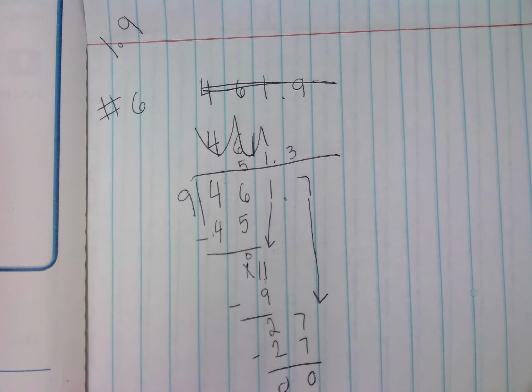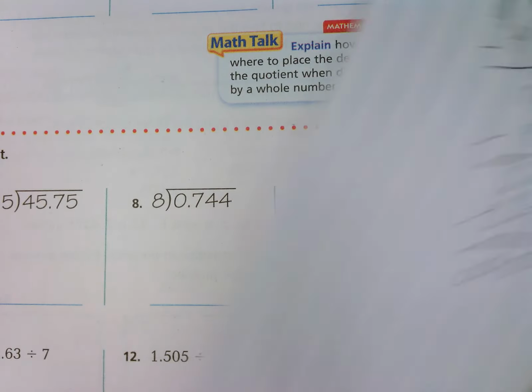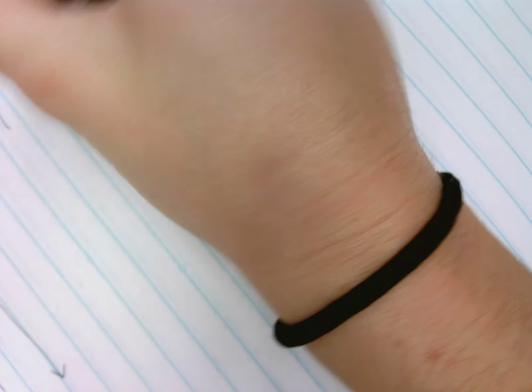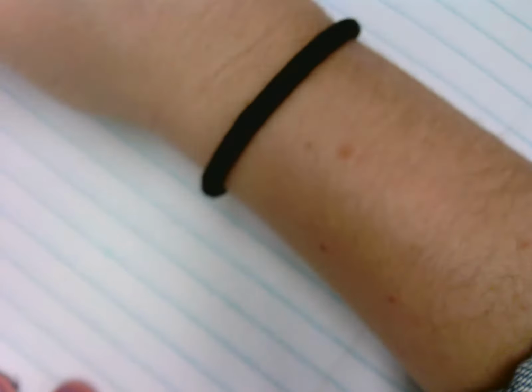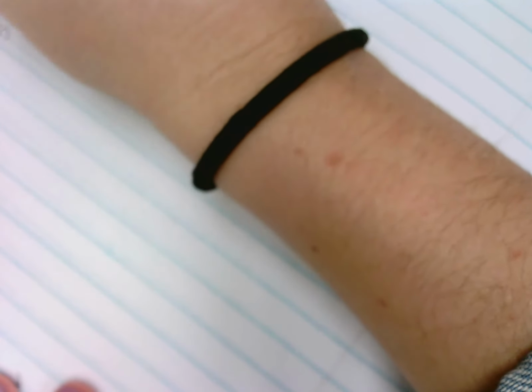Now I'm going to do number 7 with you. So number 7, I'm actually going to have you try it on your own, and then you can follow along with me through the work process. So number 7 is 45.75 divided by 15. Okay, so now I have to estimate first. That is my first direction.